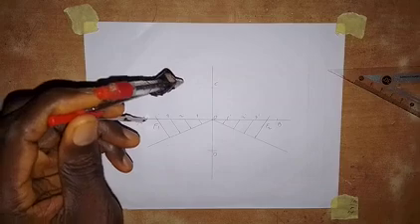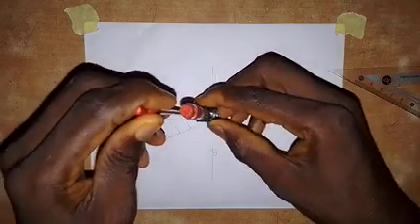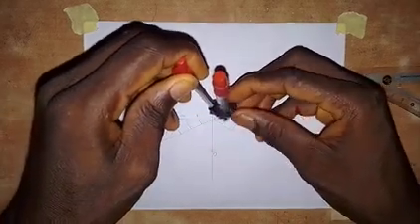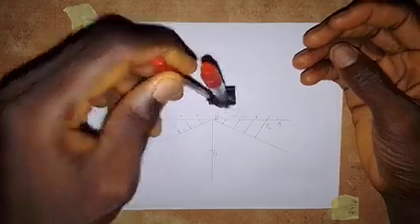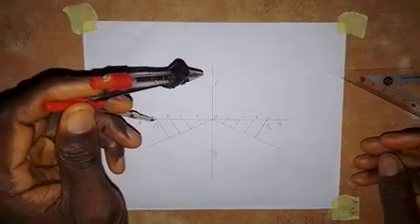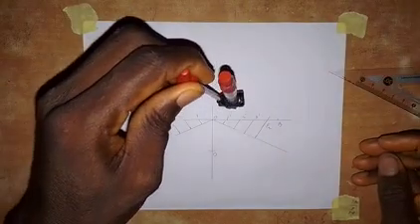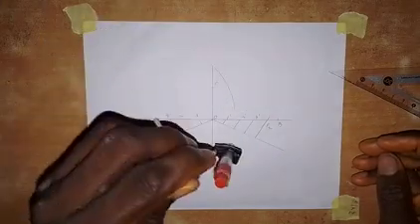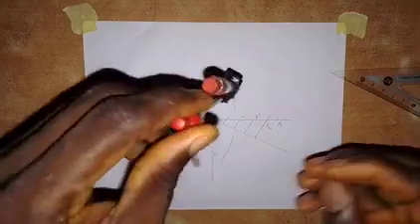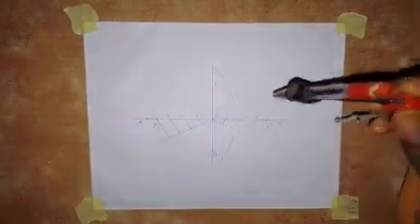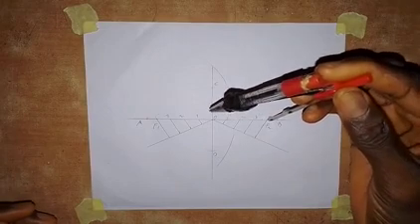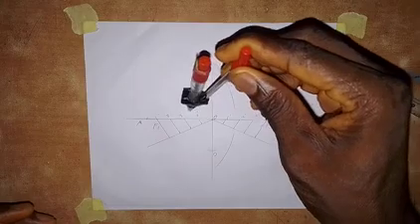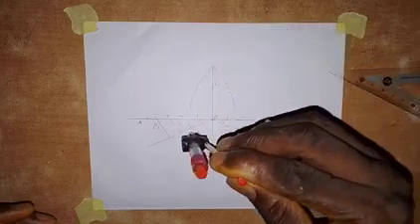So from A here, extend to 1 prime on the right side. So take this radius A1 prime, raise it up, put it at F1 here, and you draw an arc up and down. So the same radius, put it at F2. So draw arcs up and down.